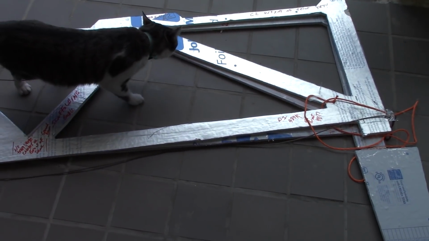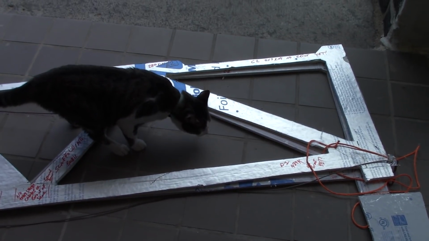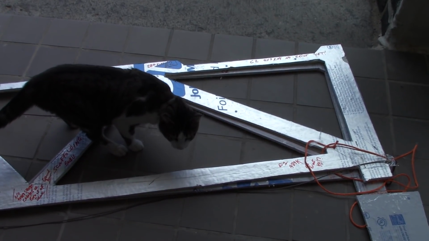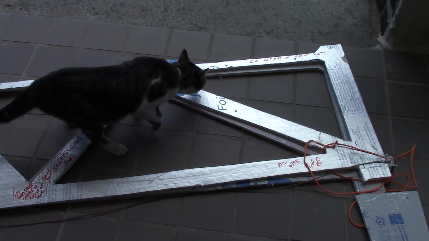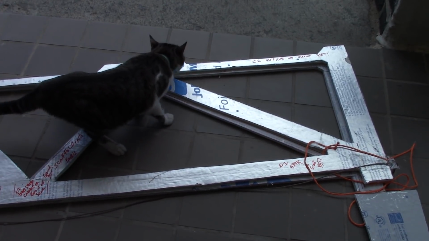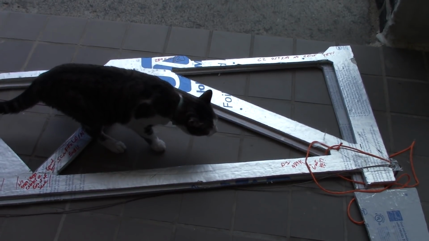Okay guys, so this is what happened. A cat walked under the bridge and caused a failure. I'm going to do a series of videos here. I have no choice by default.